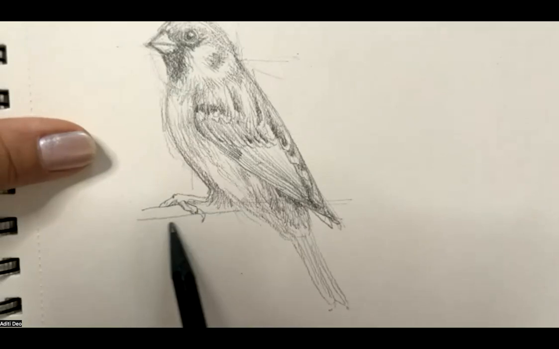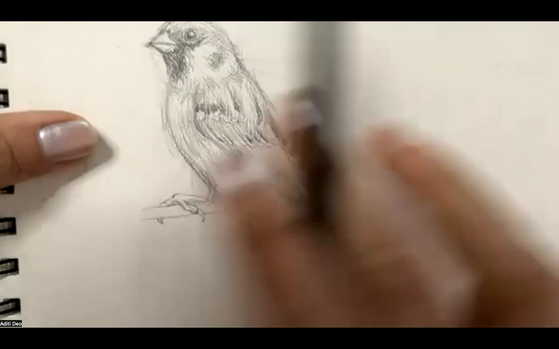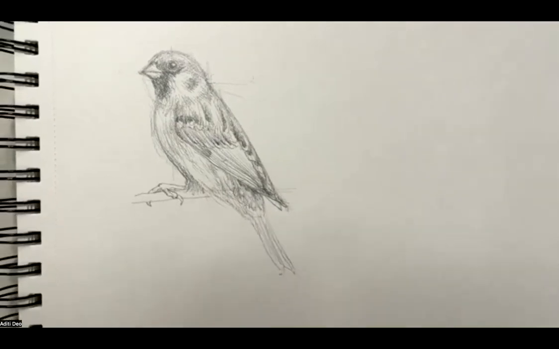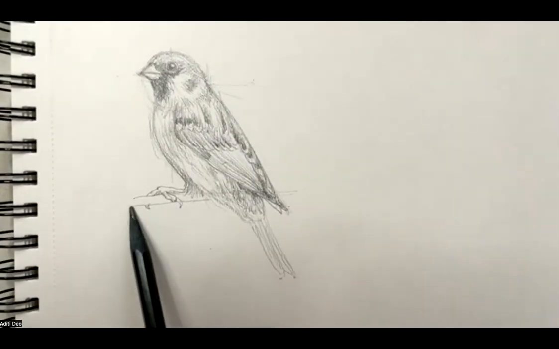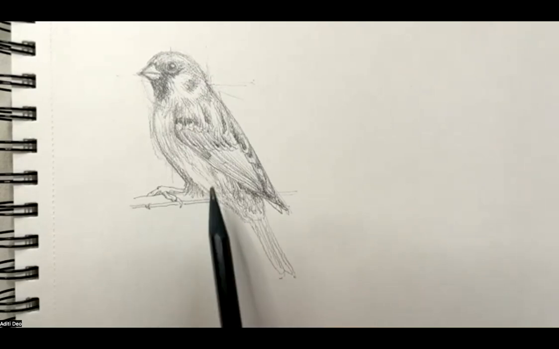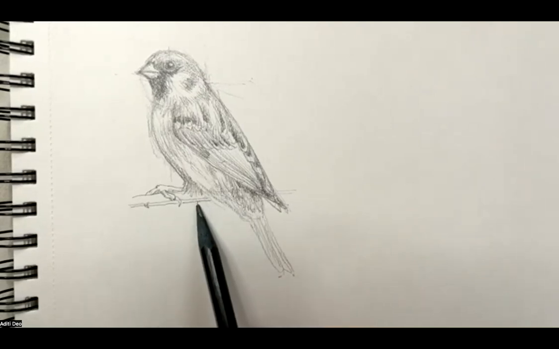So, what I mean by that is that when you see a blank page, your estimate of what might be the distance between certain objects is usually a little less than what it lands up being in the end.